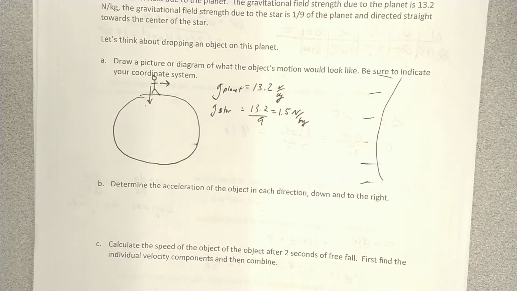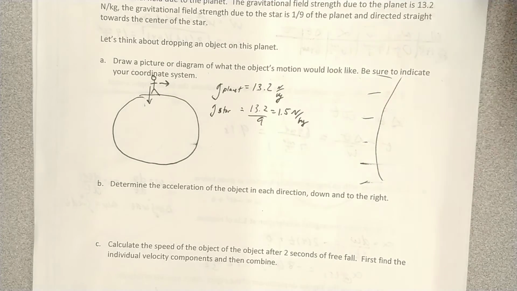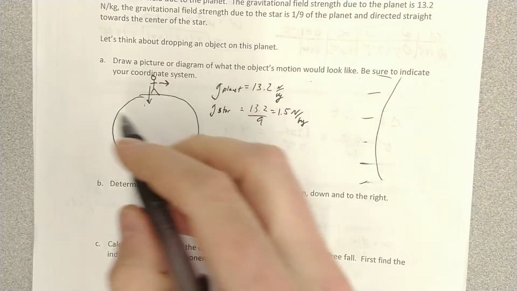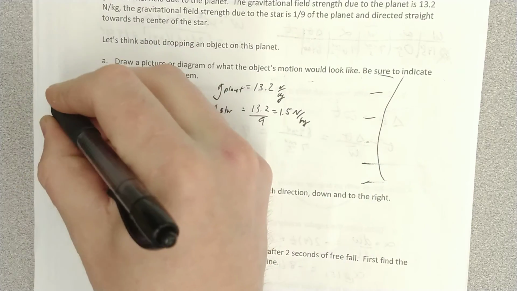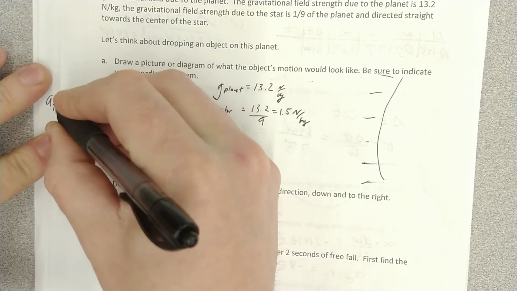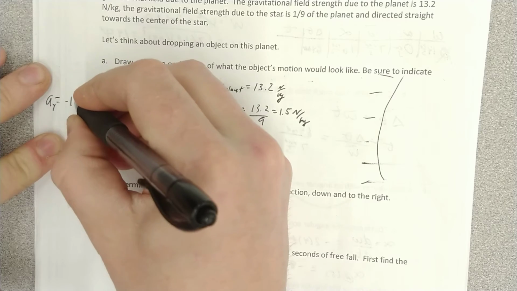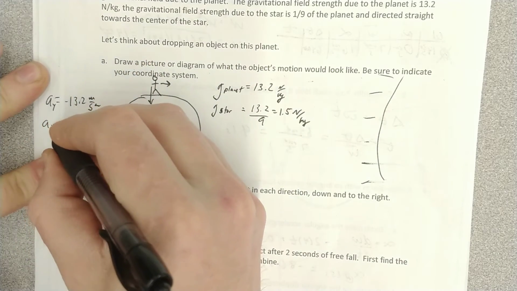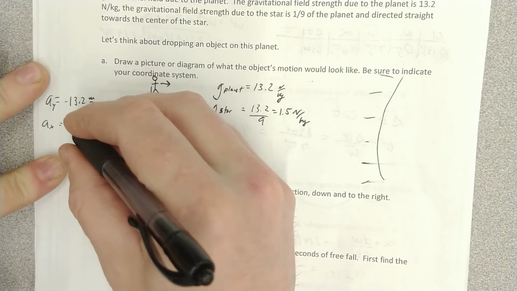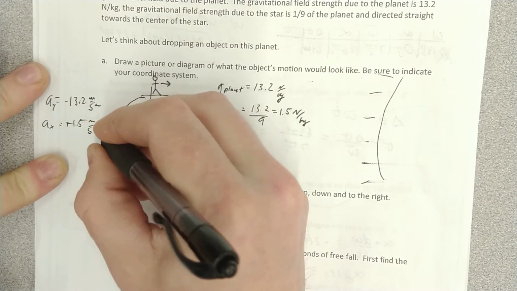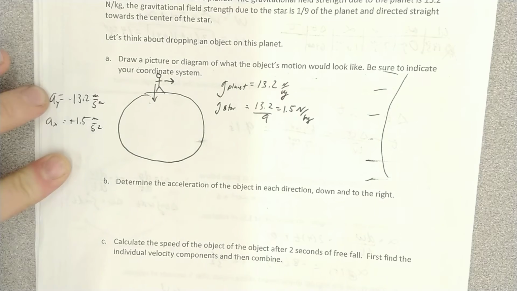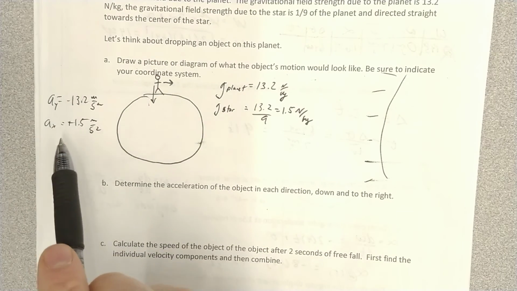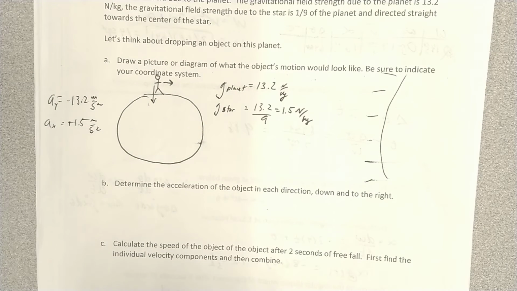So we're going to work through this. You're going to try to do A, B, and C. It's multidimensional motion, right? Once you know this, it's basically a_y is negative 13.2 meters per second squared, and a_x now is positive 1.5 meters per second squared. So we have two components to acceleration. So it's projectile motion, but a_x is not zero anymore, right?